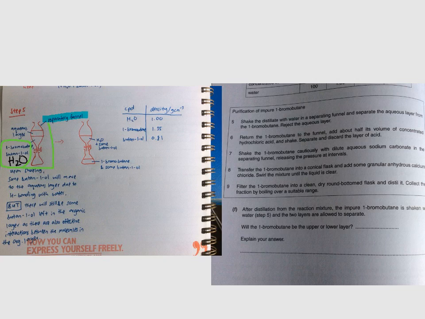Hence, there are two layers, and the reason why one layer is above the other is because of the differences in density. If you look at the density of water and the density of the other two compounds, water is 1.00, 1-bromobutane is 1.35, which is much higher than water, and therefore your 1-bromobutane will be in the lower layer, and water or the aqueous layer will be the top layer.